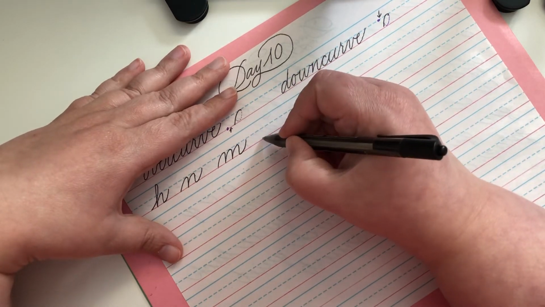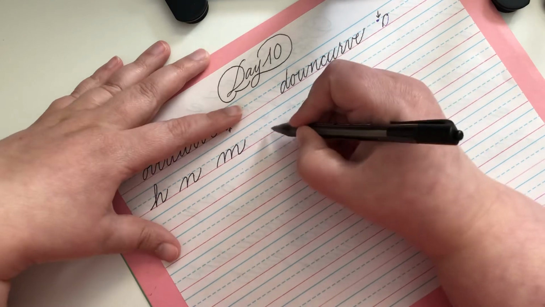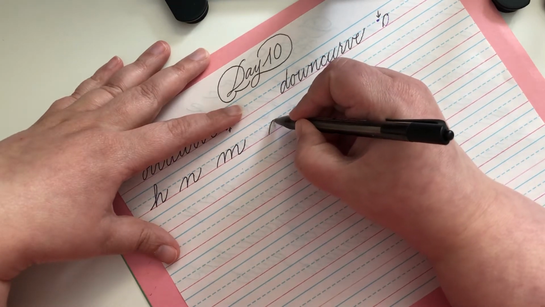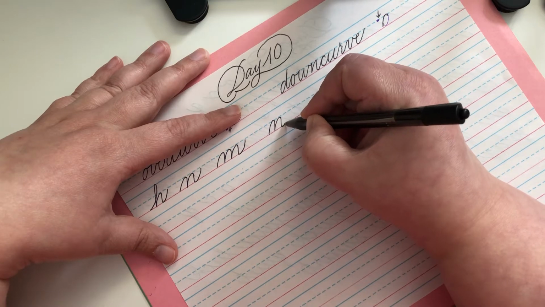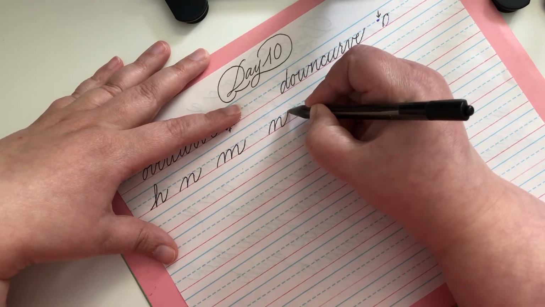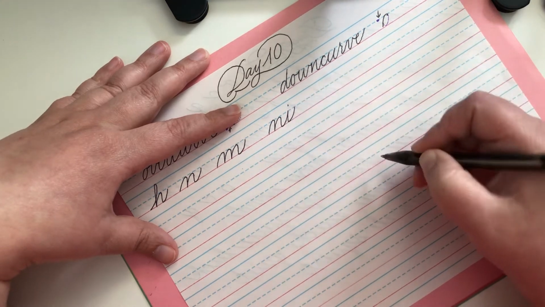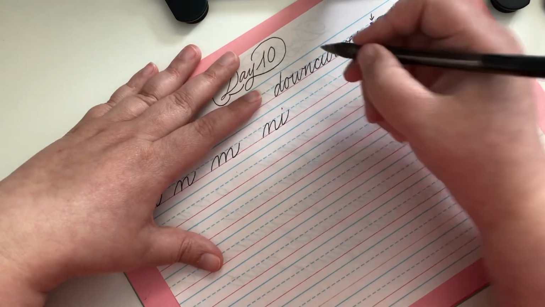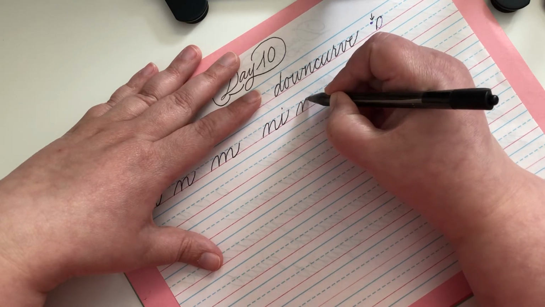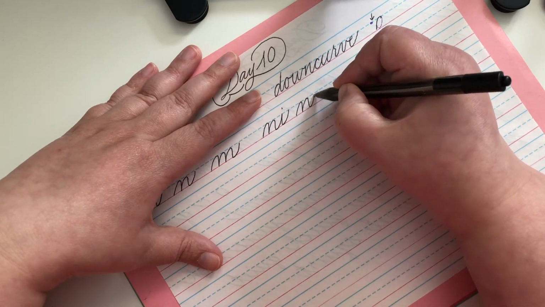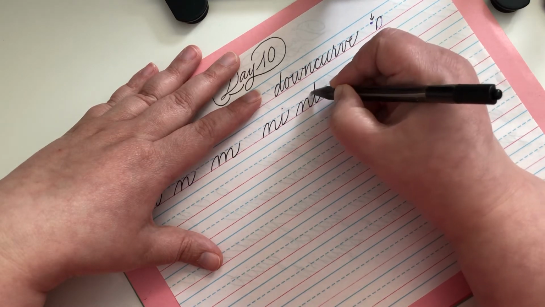How about we start with N, and we'll do overcurve, slant, overcurve, slant, undercurve to an I. So then we say slant, undercurve. To a T, overcurve, slant, overcurve, slant, undercurve, slant, undercurve.